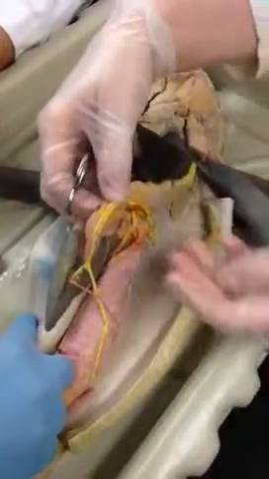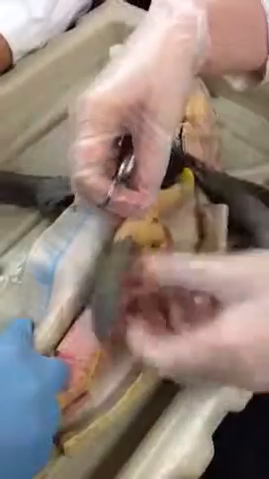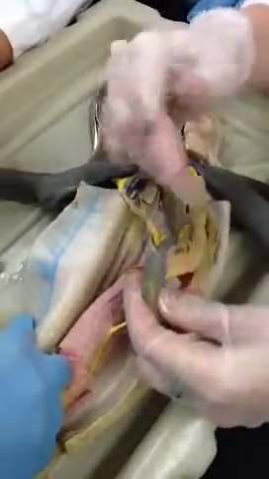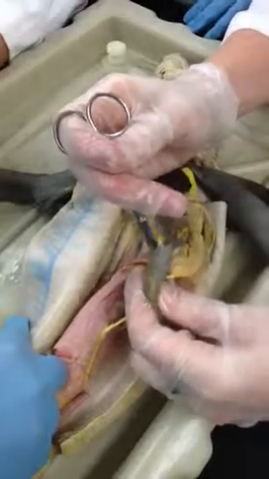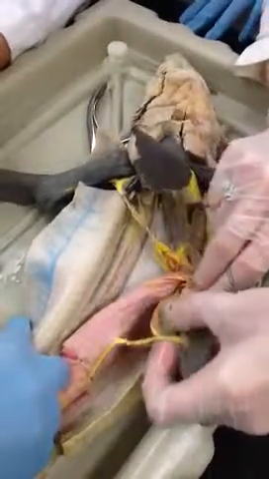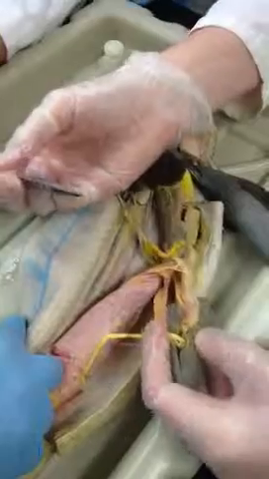Where? Oh, no, it's not. Never mind, this is something else. Might have this portion right here. No, here's your pancreas.